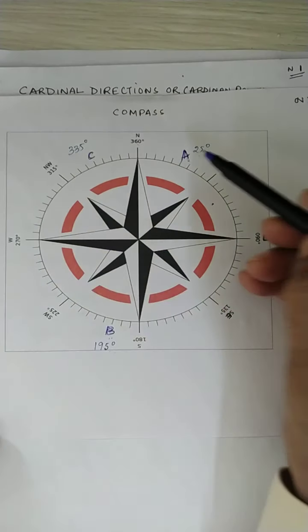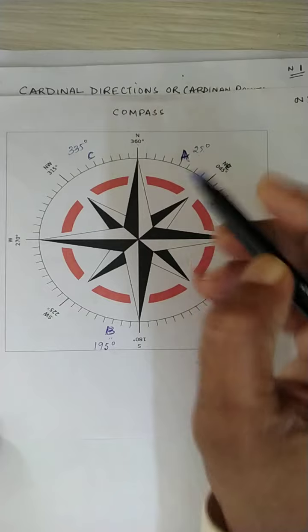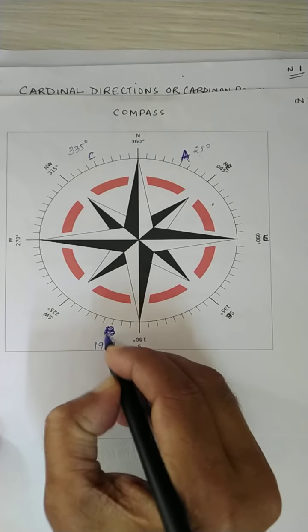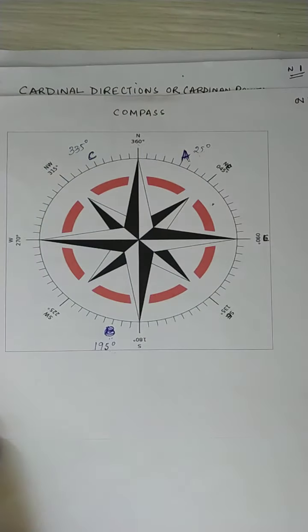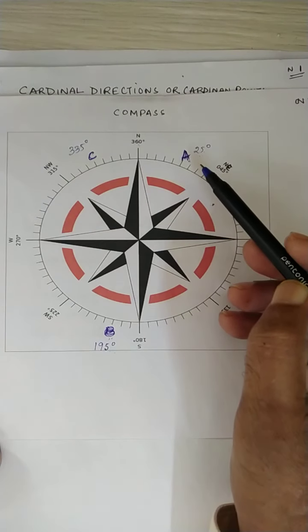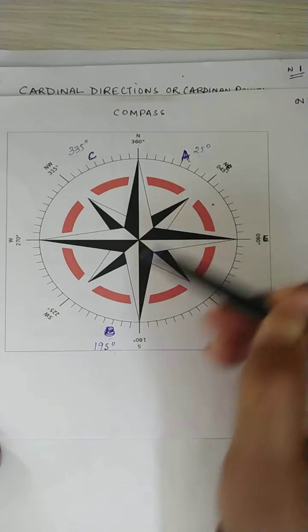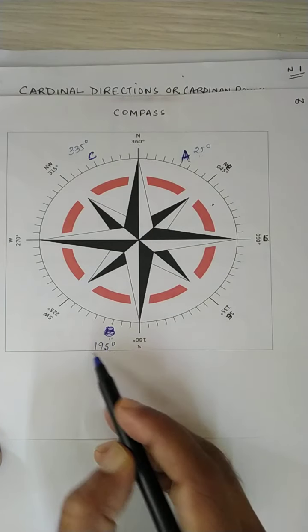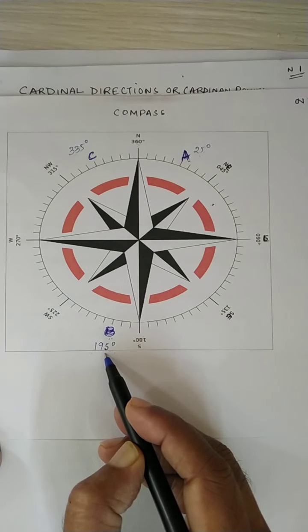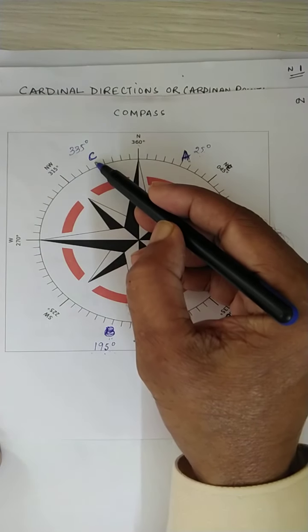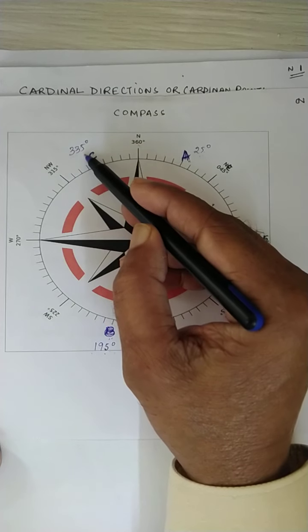So suppose place A is here, place B is here, and place C is here. So we can say that place A is at 25 degrees, and then we can say that place B is at 195 degrees, and we can also say that place C is at 335 degrees.